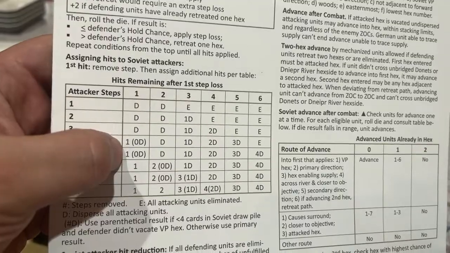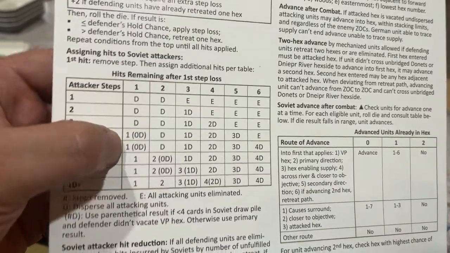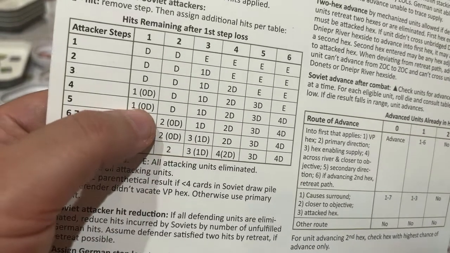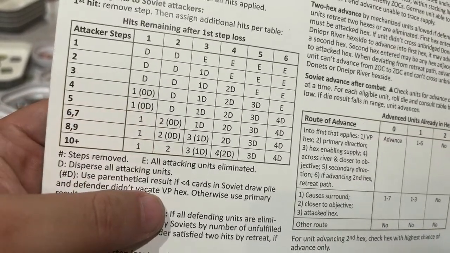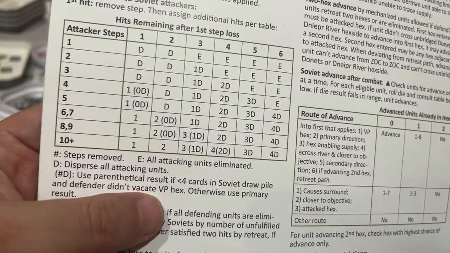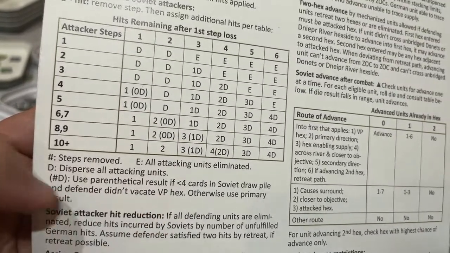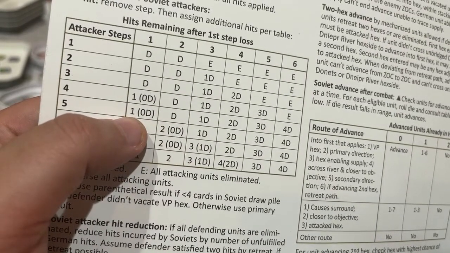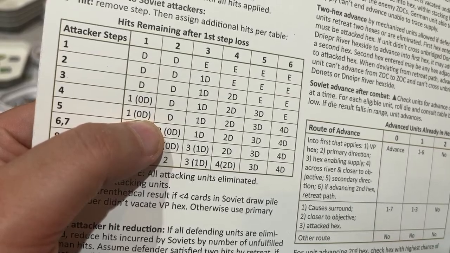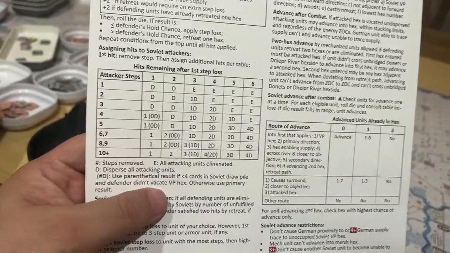So they're saying that we will apply a hit to them, or, in parentheses, they're going to become dispersed if there's less than 4 cards in the Soviet draw pile, and the defender didn't vacate a VP hex. Otherwise, use the primary result, which is that they're going to take another hit. So they would go dispersed if there were less than 4 cards in the Soviet draw pile. There's a crap ton of cards in the Soviet draw pile. And then no VP hex was vacated.